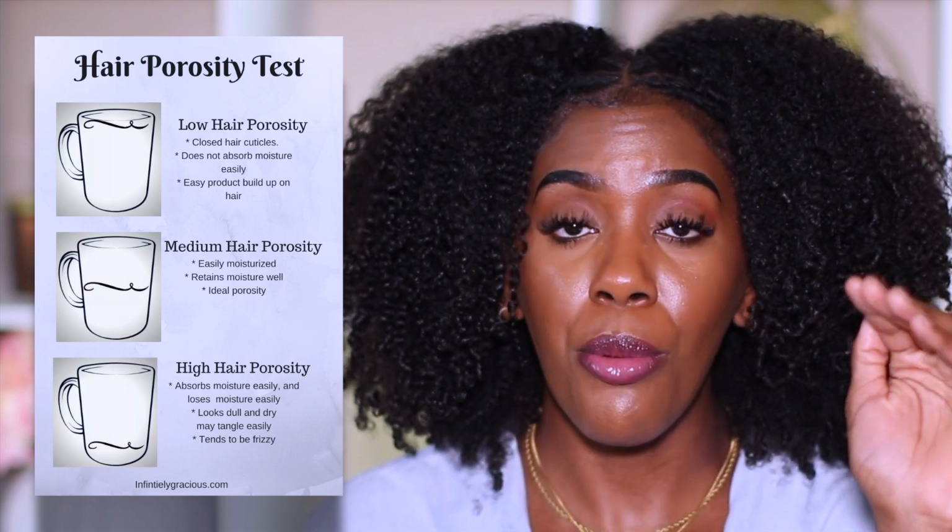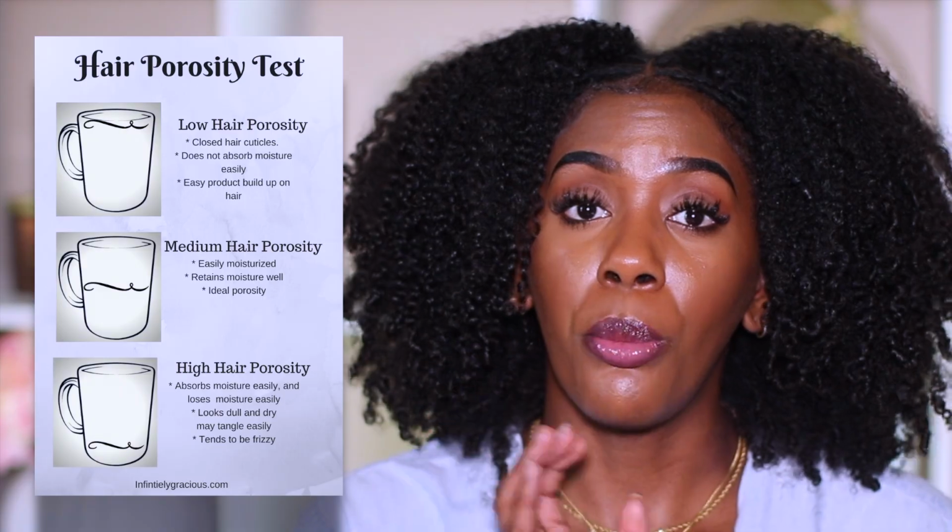If it goes to the bottom, then that means you're high porosity, meaning your hair easily absorbs water. If it goes to the top, you're low porosity, meaning your hair strand is a tad bit more shut and has a harder time absorbing that water. And if you're in a medium, it means that you can have components of both low and high. So your hair may take a long time to absorb moisture but lose moisture quickly, or an easy time to absorb moisture but the moisture stays in longer. So it can be a little bit of both of those, and it can also mean other things as well. But that is a summary of what those types of porosity mean.